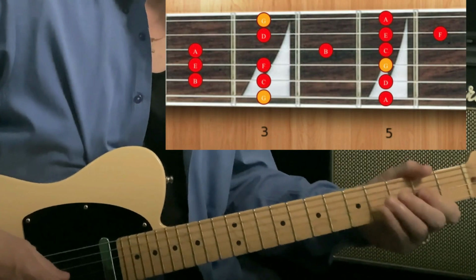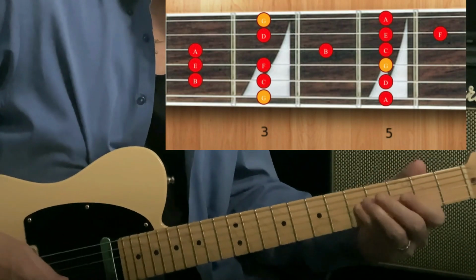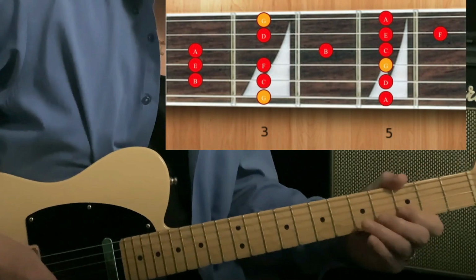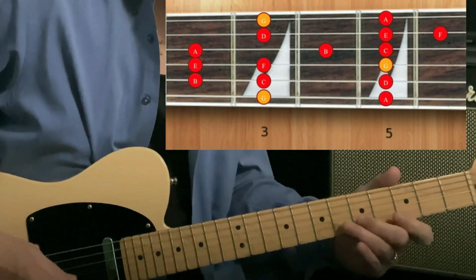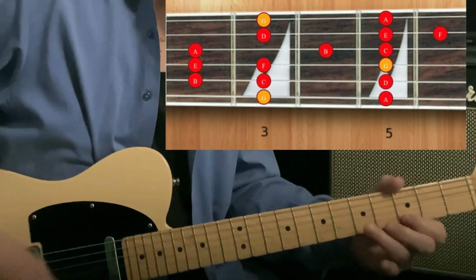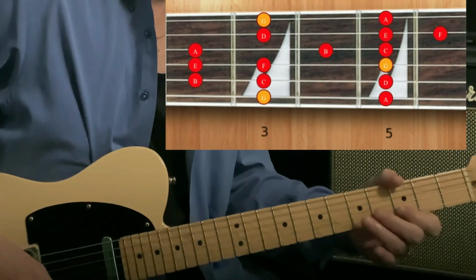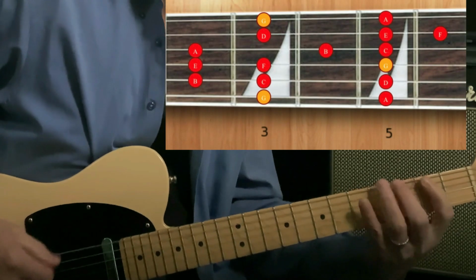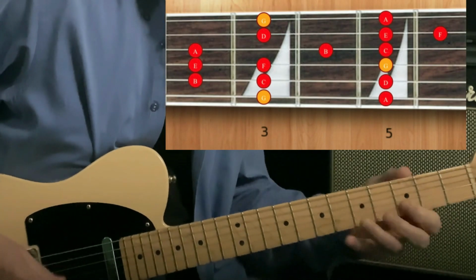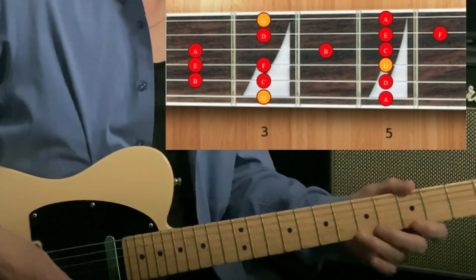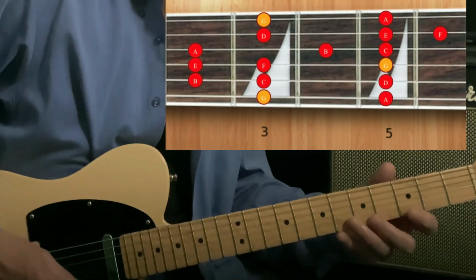Now we've got 2, 4, 5. Now we jump up to 3, 5, 6. And then we're back to 3 right there. So once again, if we want to take that scale pattern all the way through, it would look like this.